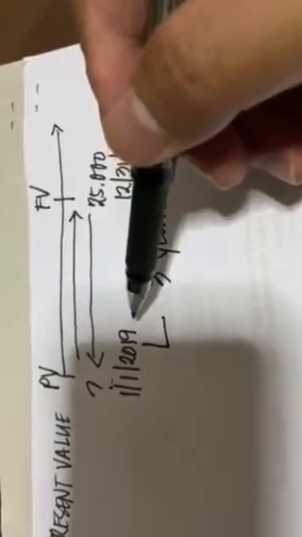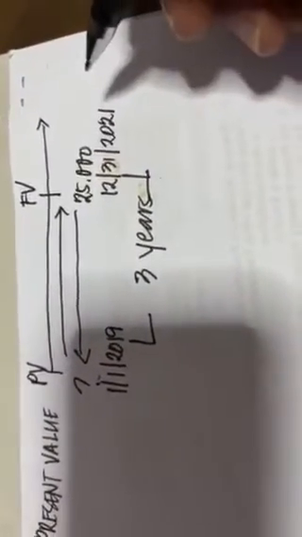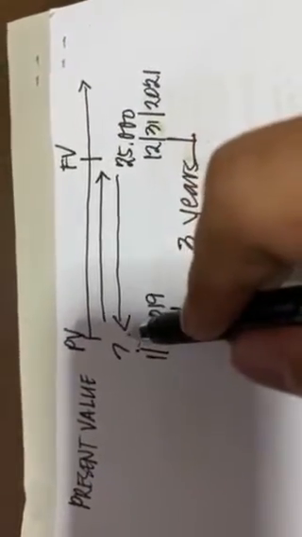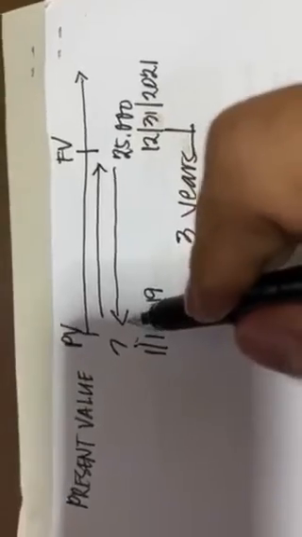So we're talking of 3 years. If you start investing on January 1, 2019, you should have 25,000 by December 31, 2021. So going back from the future to the present value, that is what we call discounting.